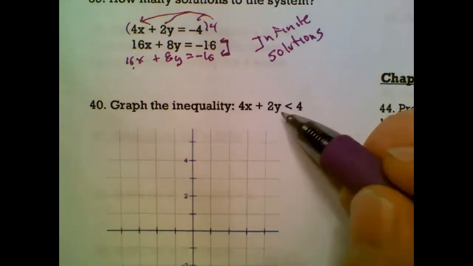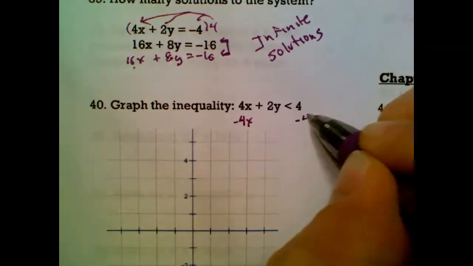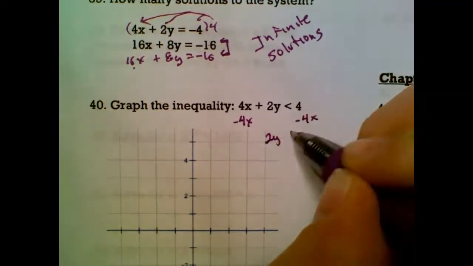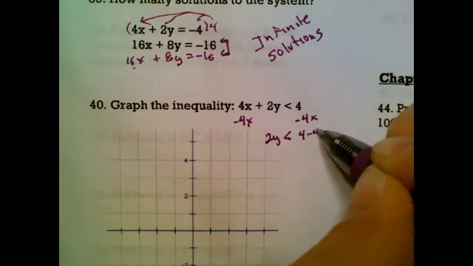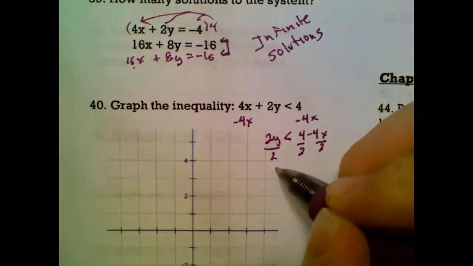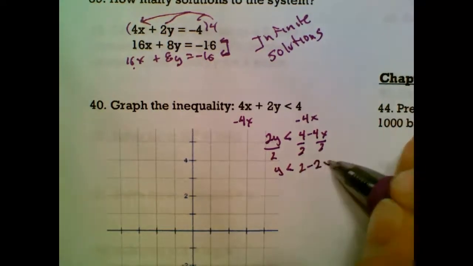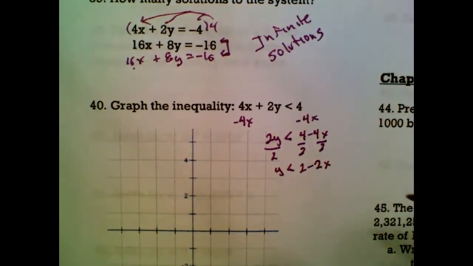So we're going to go through graphing this inequality. The first thing I like to do is get it in slope-intercept form. So I'm going to start by subtracting 4x. So I got 2y is less than 4 minus 4x. And I'll divide everything by 2 to get that y by itself. So I got y is less than 4 divided by 2 is 2 minus 2x. Okay, so we got this.